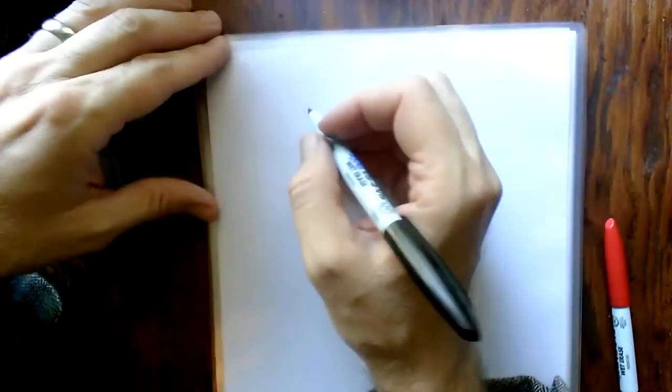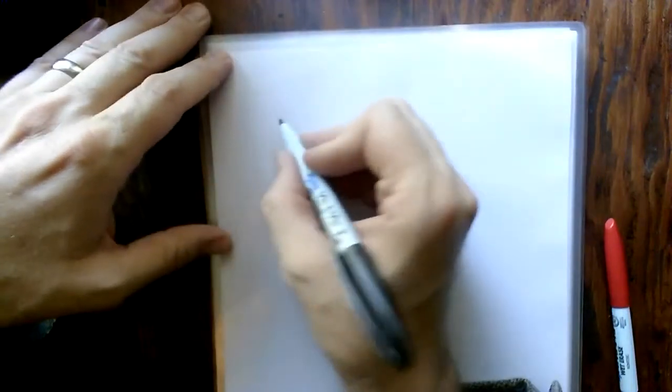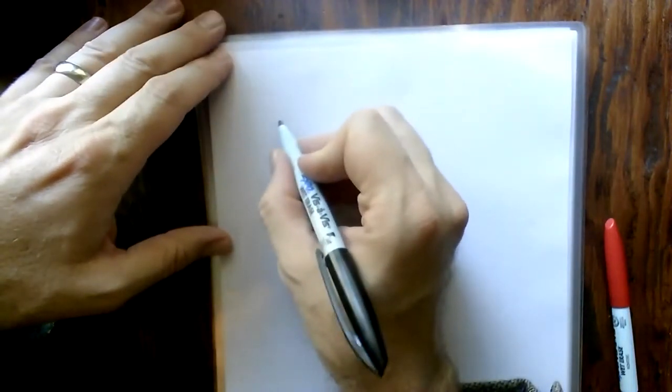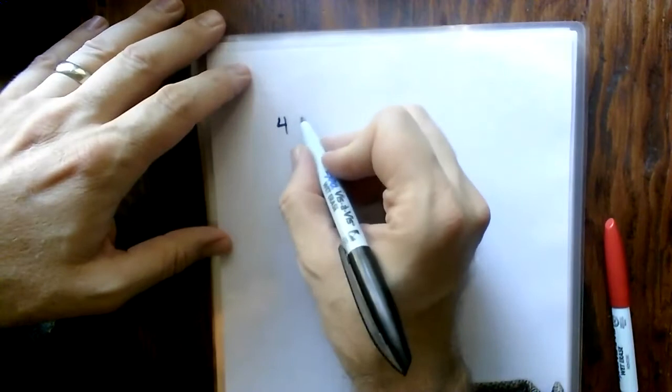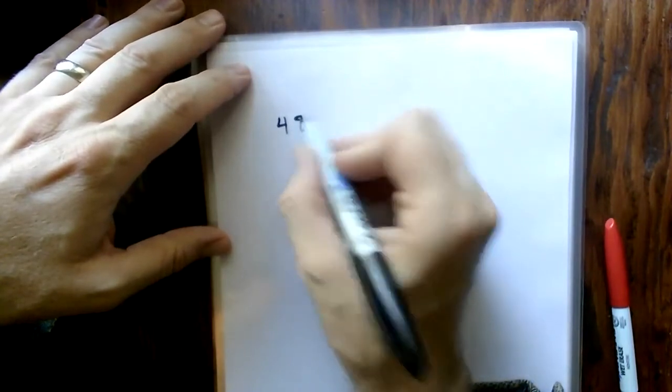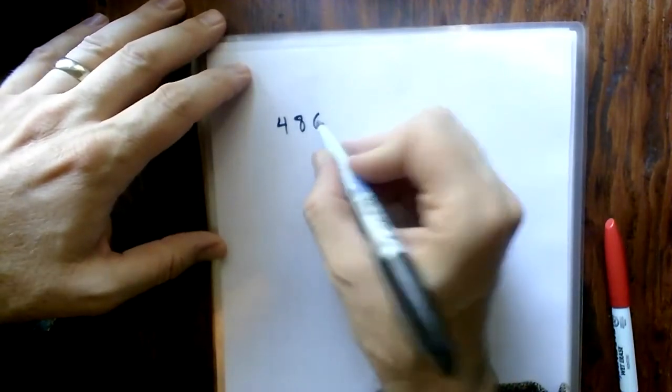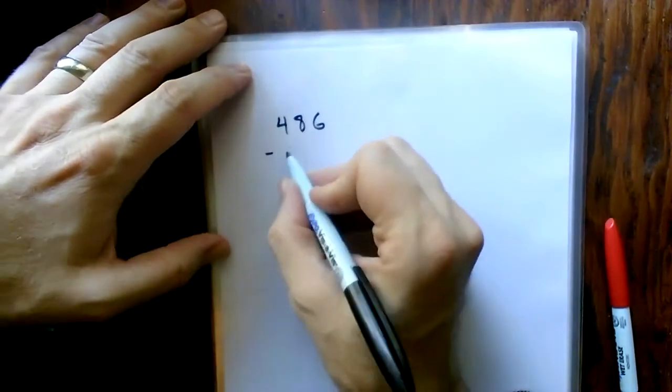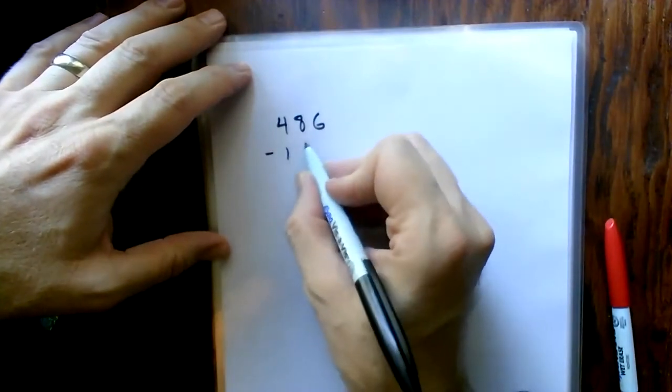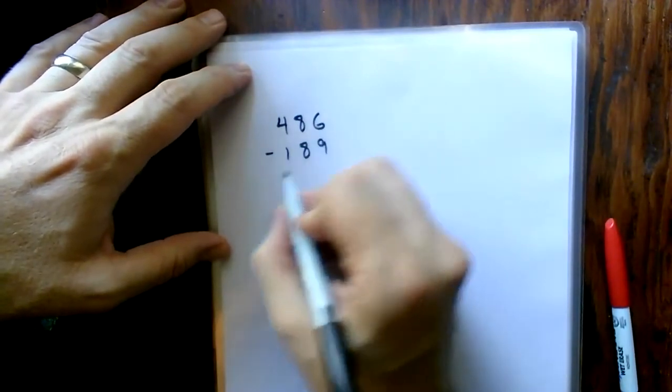But we're not always going to be able to take away something from a number. So we'll also do something like, say we've got 486, and let's subtract from that 189.